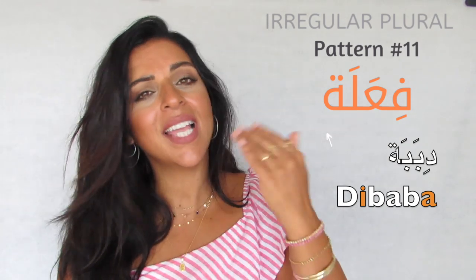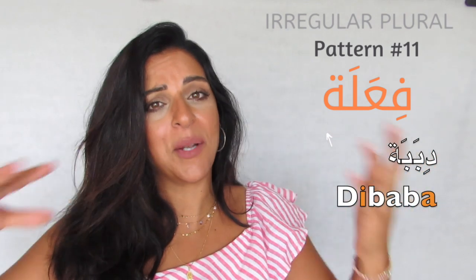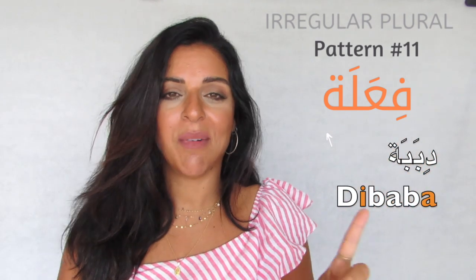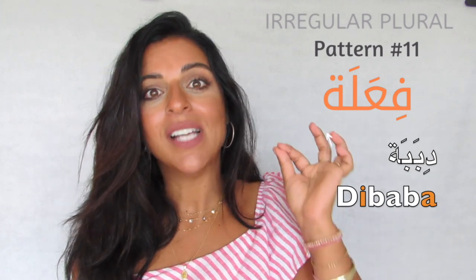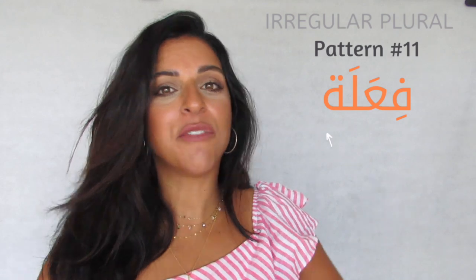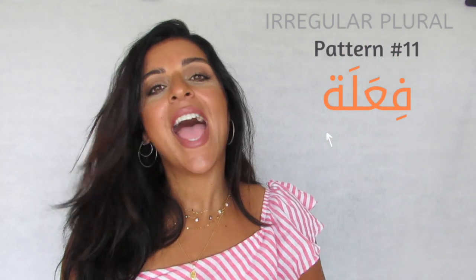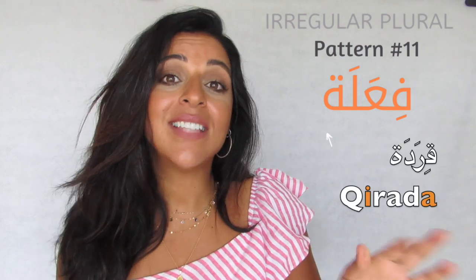With ta marbuta at the ending, again, it doesn't have anything to do with feminine gender for now. It's an irregular plural pattern. Broken plural, by the way. Jama' taksir, dibaba. Dibaba is bears. Another one, also from the animal world, is qird. Qird means a monkey. And the plural of qird is qirada.